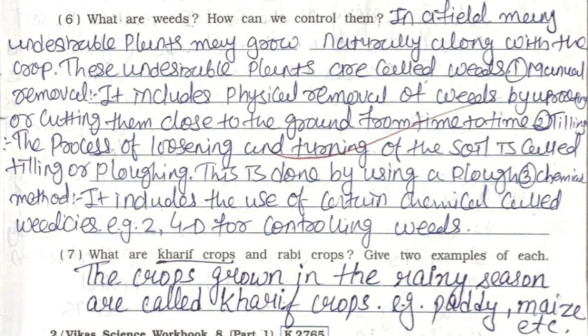Sixth one, what are weeds? How can we control them? In a field, many undesirable plants may grow naturally along with the crop. These undesirable plants are called weeds. First point is manual removal. It includes physical removal of weeds by uprooting or cutting them close to the ground from time to time.